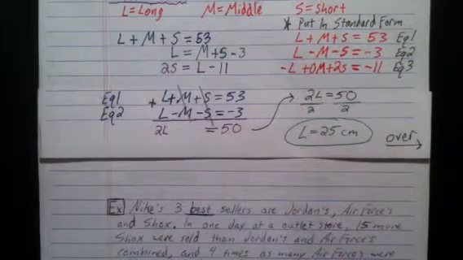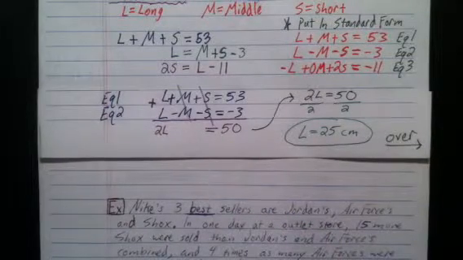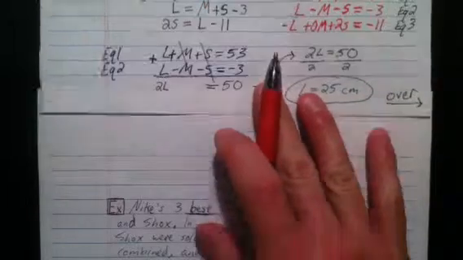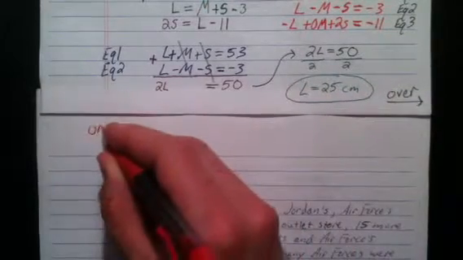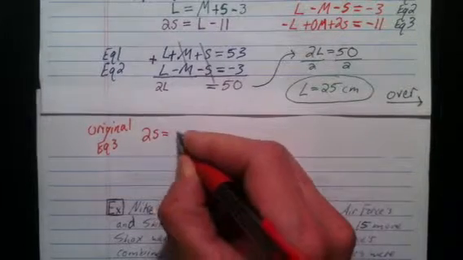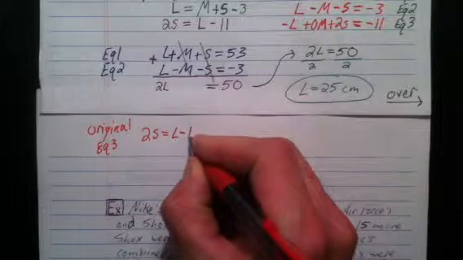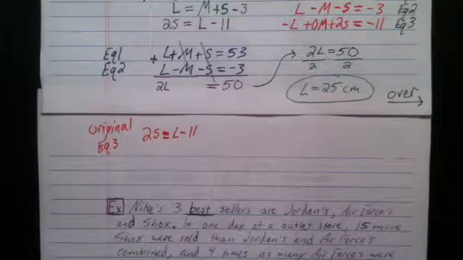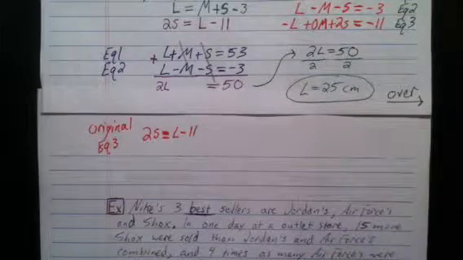So, why don't we do that? We can call it the original equation 3, which is 2s equals L minus 11. And we now want to plug in 25 for L.